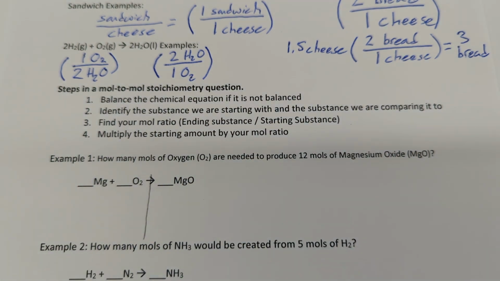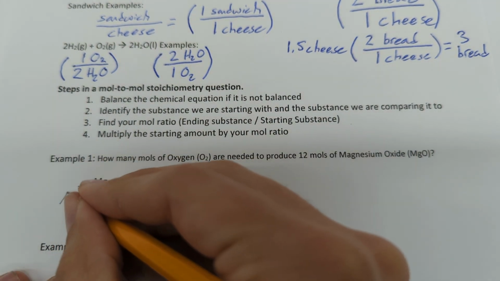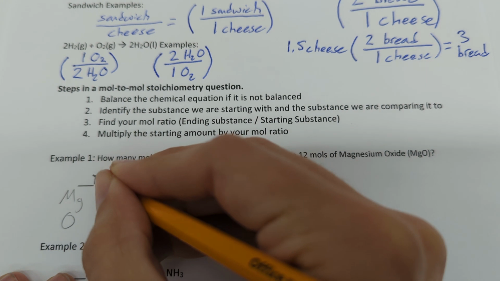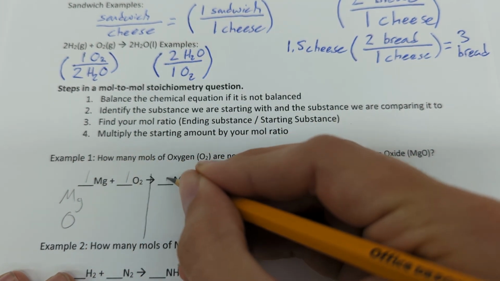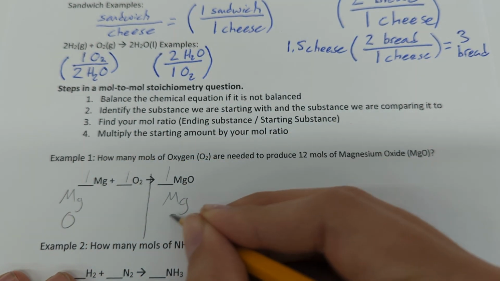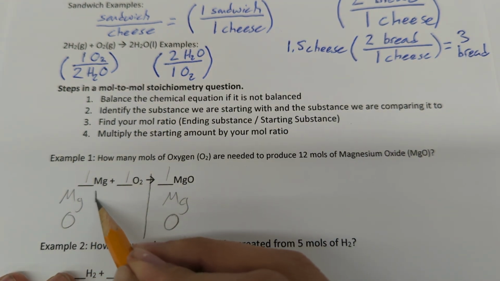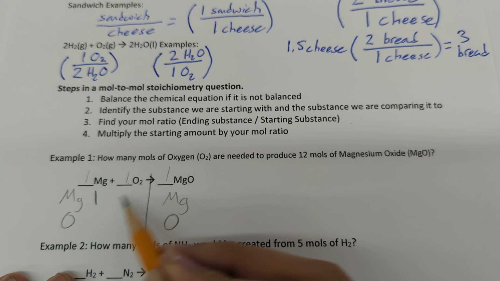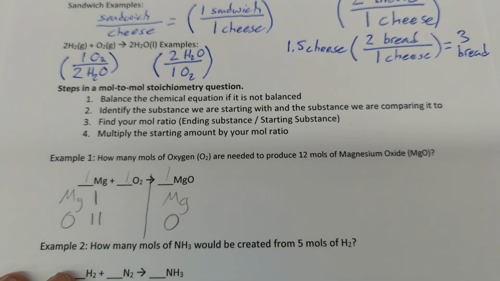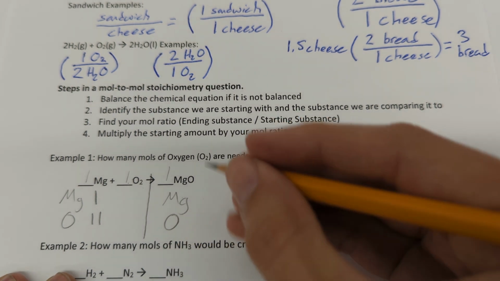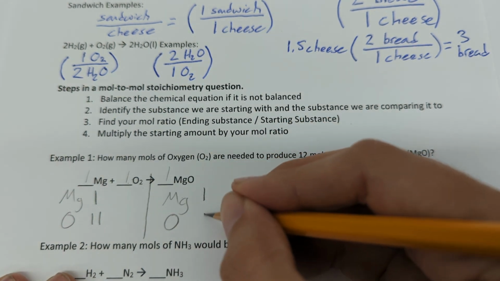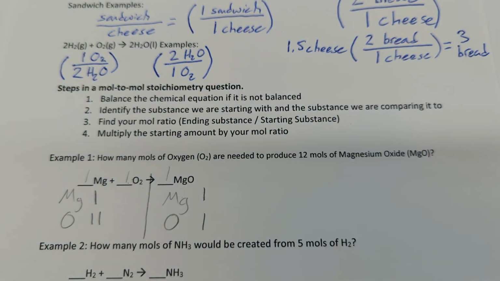I know I'm going to balance this out first. So I've got magnesiums and oxygens. I always start by thinking of how many of each we have. From this, I've got 1 magnesium, and from this, I've got 1 times 2 oxygen atoms. And because of the law of conservation of mass, I need the same on this side. But right now with 1, I'd have 1 magnesium and 1 oxygen. So that is not balanced.